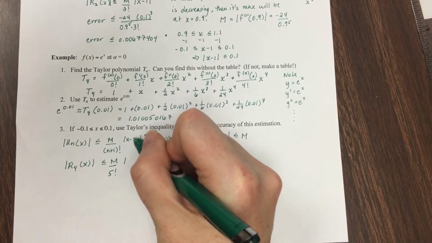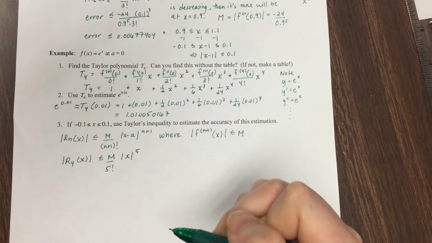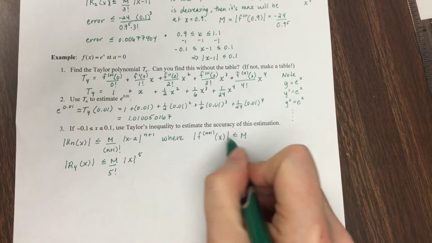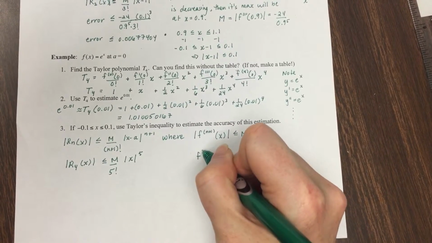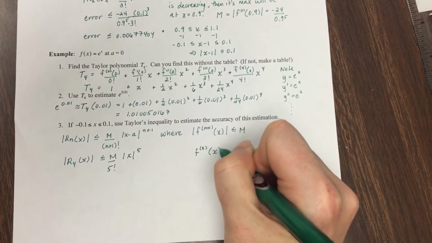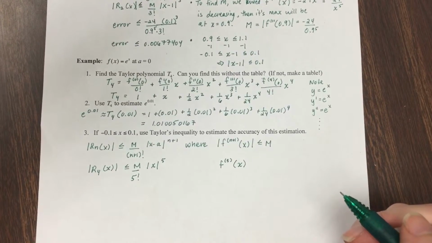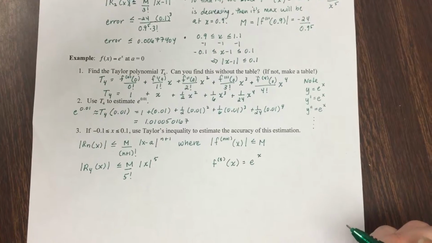So that means we're going to have this constant M over 5 factorial. Our x value was not shifted. Remember, a was 0. So we're just going to have to look at the maximum value of x raised to the 5th power. So let's see if we can find this value for M, because we're going to be looking for the 5th derivative. But again, remember, this is a really lucky function because all of the derivatives of e to the x are e to the x.